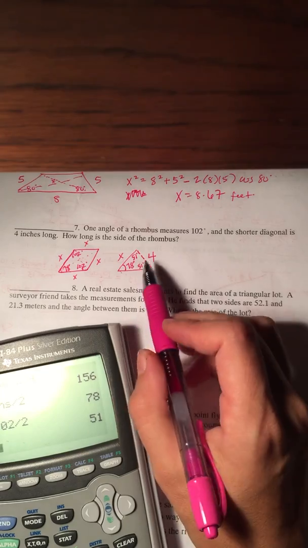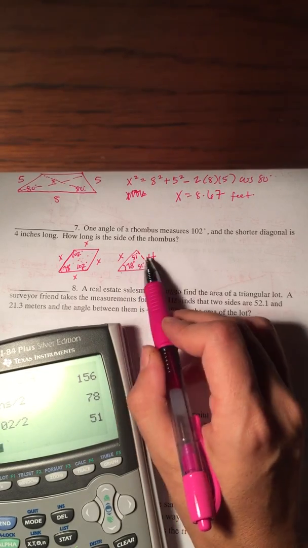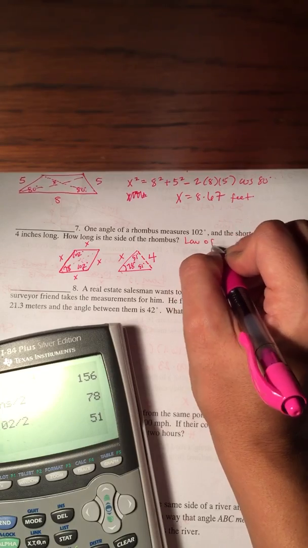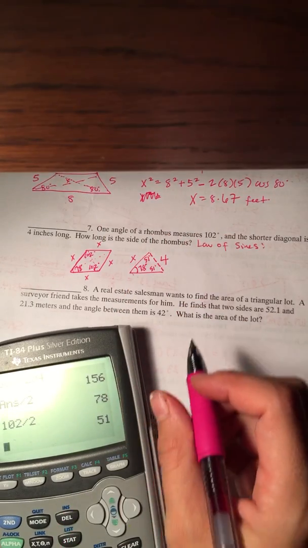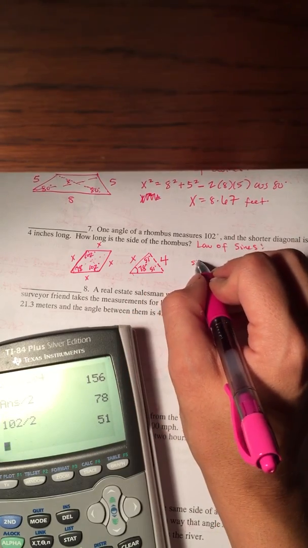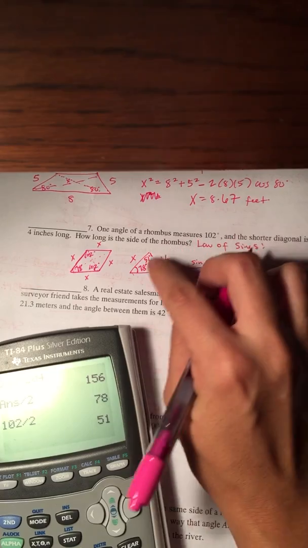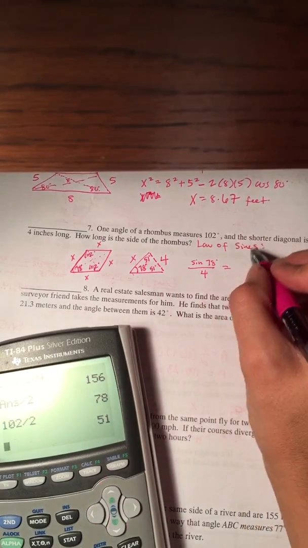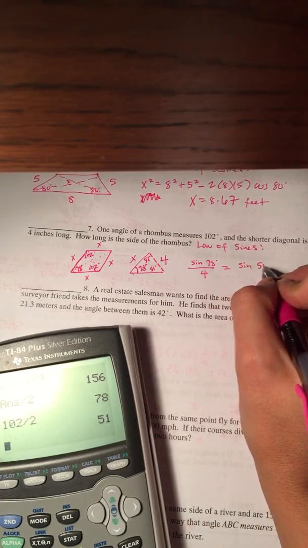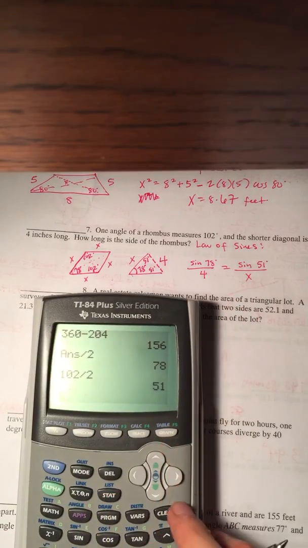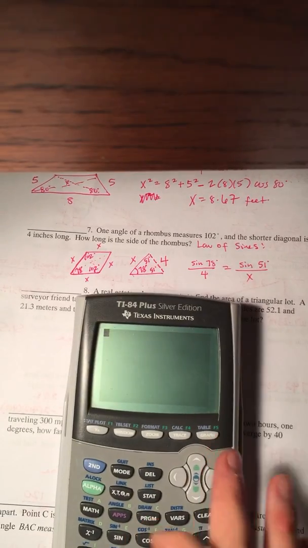So if you see here, I have an angle on an opposite side. That right there tells me law of sines, because I'm trying to find x, one of the sides. So what do I know? Sine of 78 degrees over 4 equals, opposite would be 51 degrees, so sine of 51 degrees over x. So that's all you have to write.